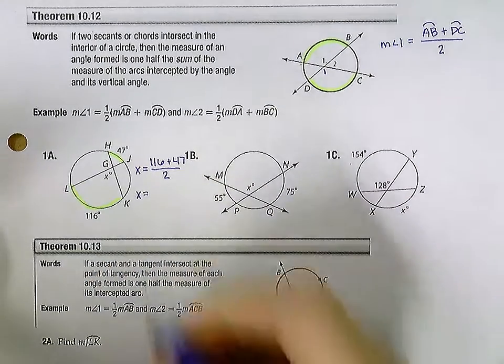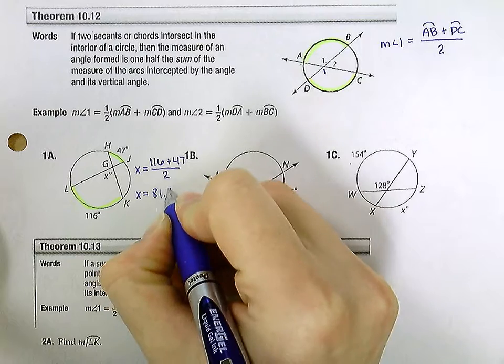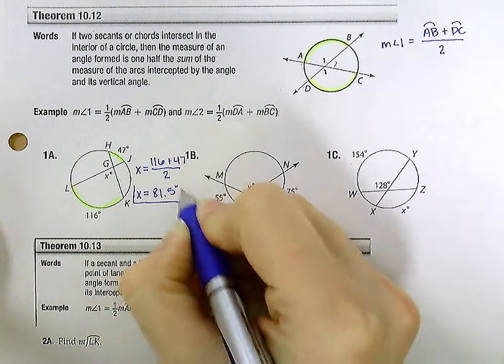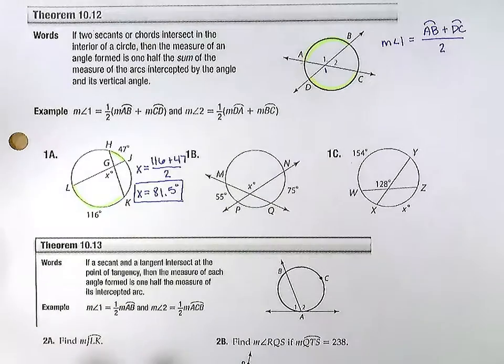Okay, you should get x is 81.5 degrees. Okay, questions?